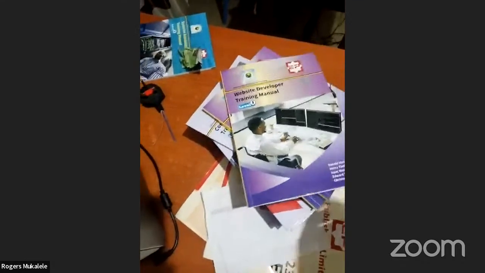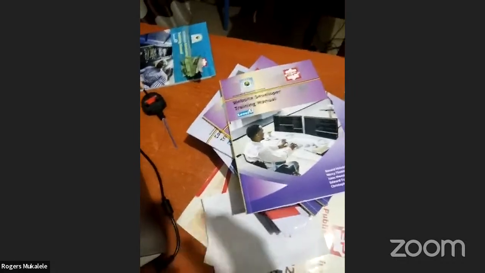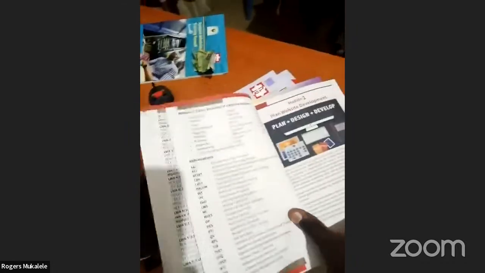Here on my desk, I'm having books. Members who ordered for the books earlier, we have brought several books that we are going to be looking at.